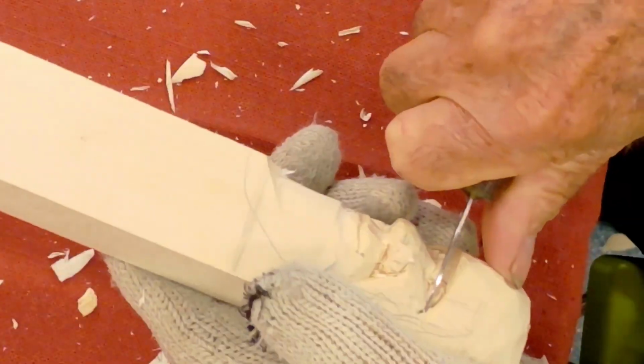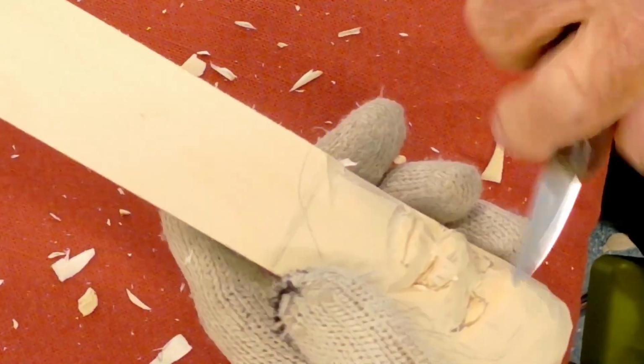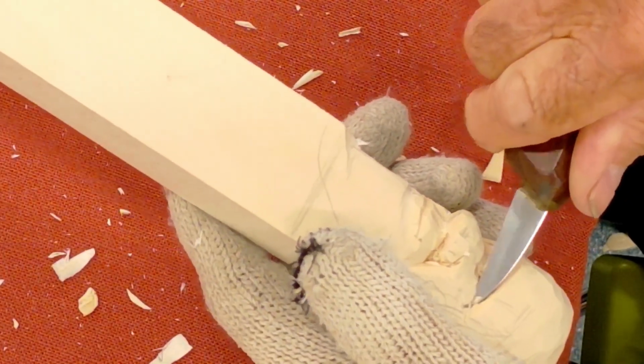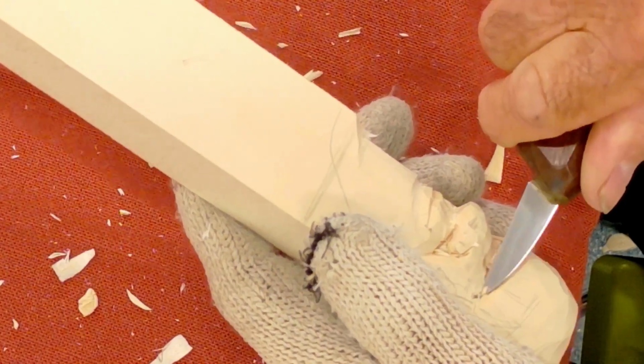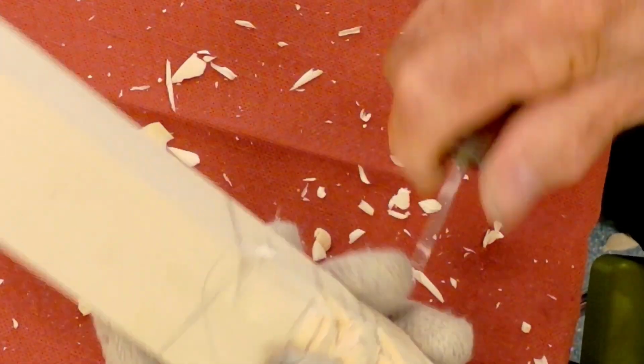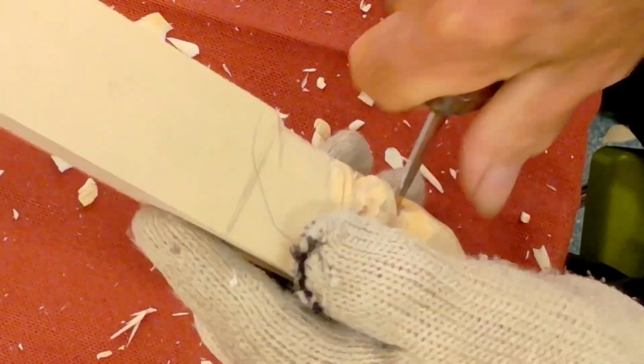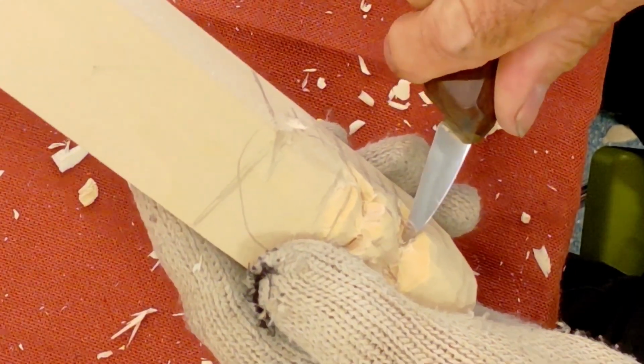Outside corner, same thing. Stop cut, a little triangular wedge, not a lot because you don't want your eyeball to fall out. Same thing, both eyes. Stop, and a triangle.